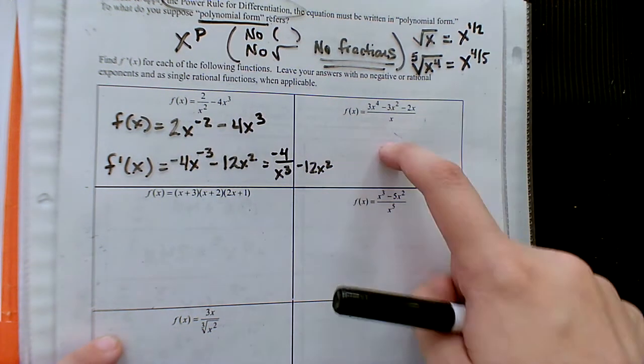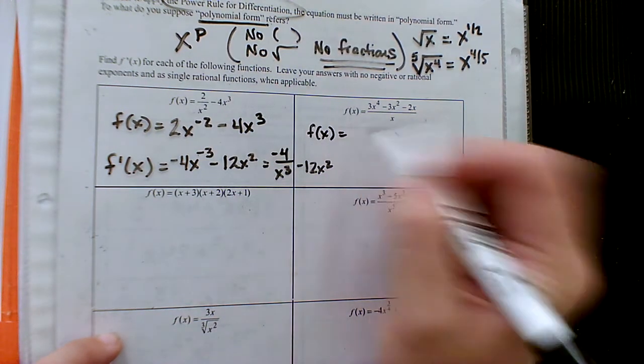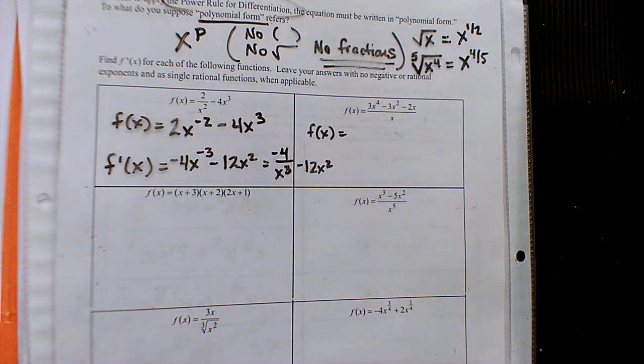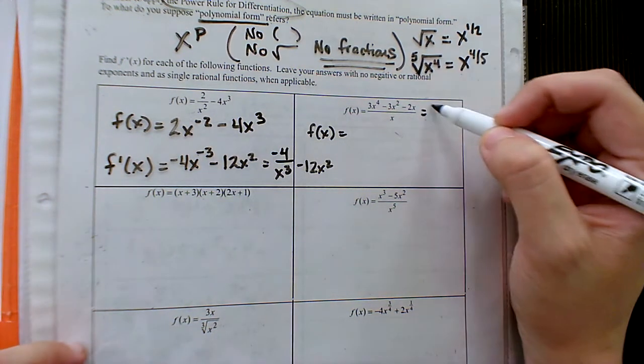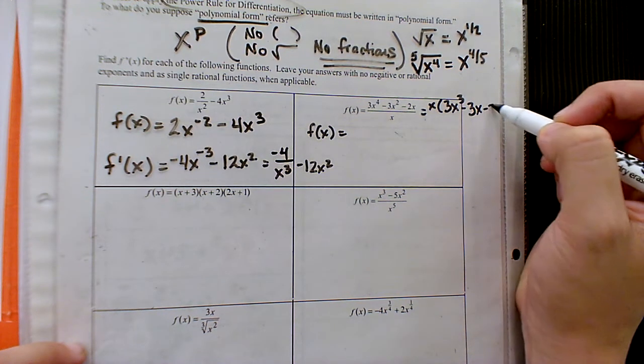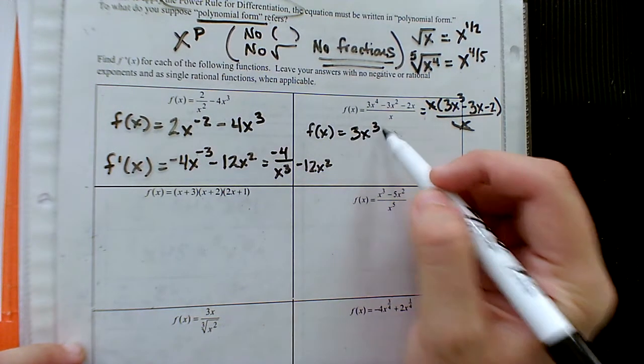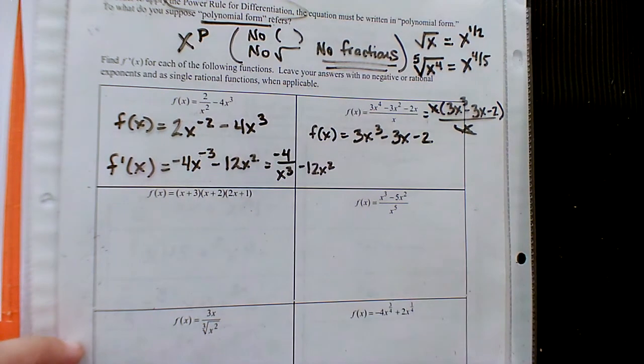Let's try the one to the right because it's another fraction, kind of similar to this one. How can we rewrite the original so that we just have x's to powers? No fractions, no parentheses, no roots. Is there something we can do? What do you think, Christian? Take out an x on the top and then cancel them out. So we can probably factor. All right, so we're left with 3x cubed minus 3x minus 2.